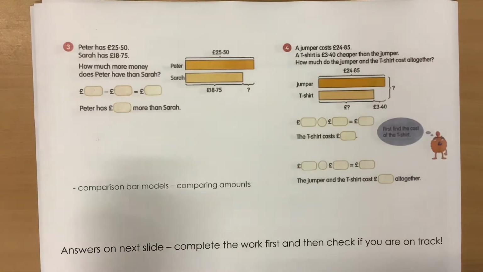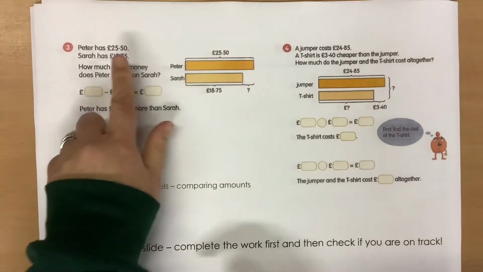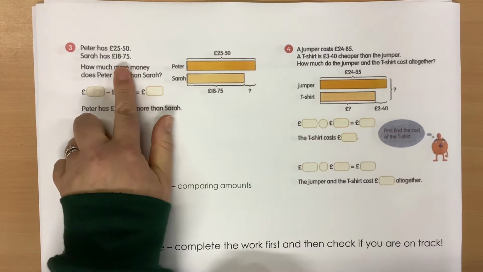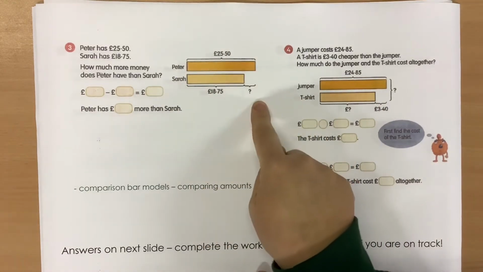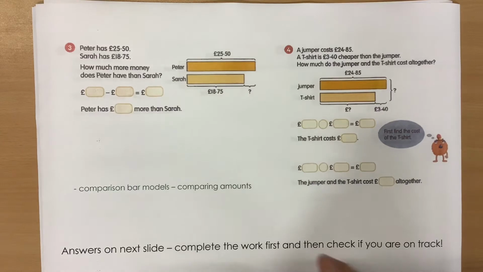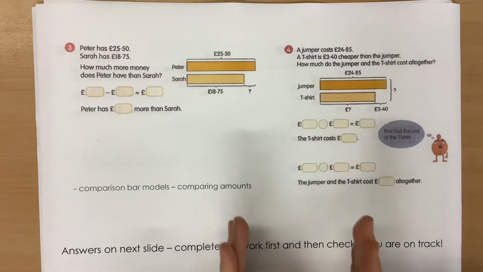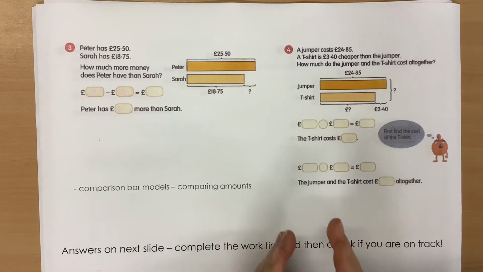So let's have a look at the next question. Peter has £25.50, Sarah has £18.75. How much more money does Peter have than Sarah? If you look at the bar model for this question, you'll see it looks different to that in the previous questions. That's because we're not looking at a question which involves a part and a whole. We are comparing two amounts of money.